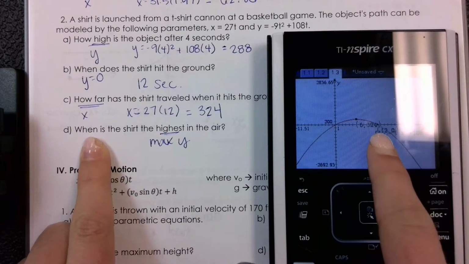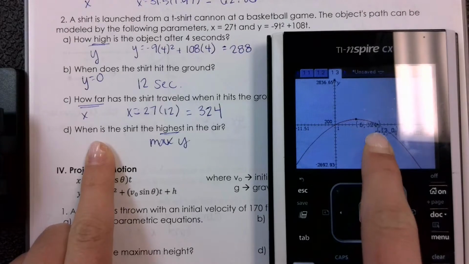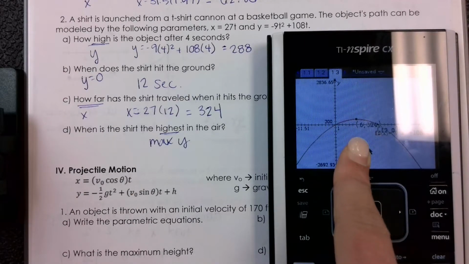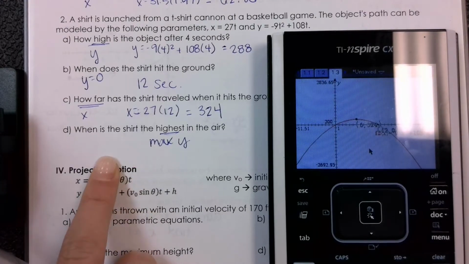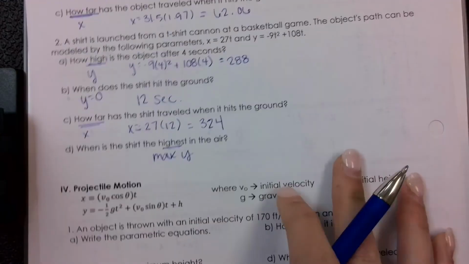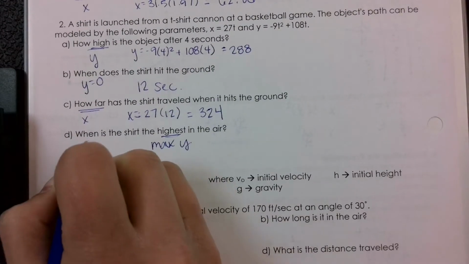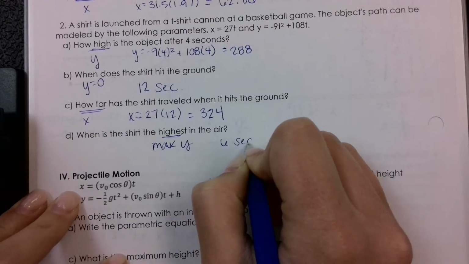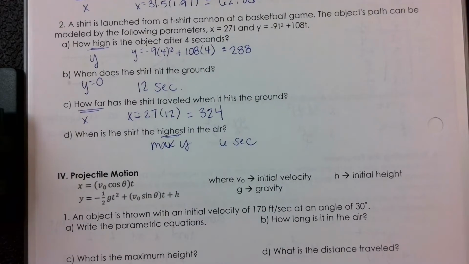So the y value there is the height that it is at that point, but the x value there is when that actually happens. So when t is 6, and that's what it's asking for. So when is it the highest? 6. X is 6. Yes. That's your t value. At 6 seconds. Questions?